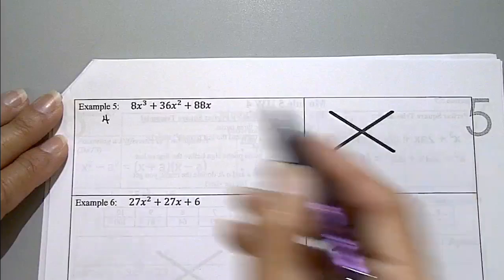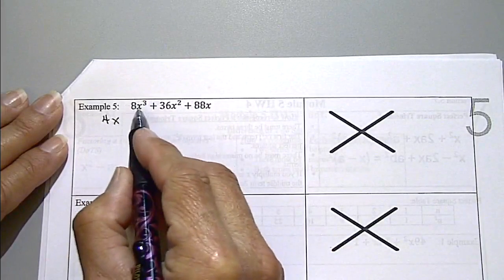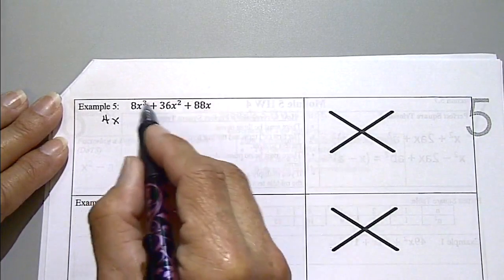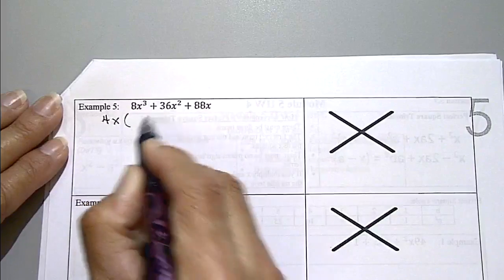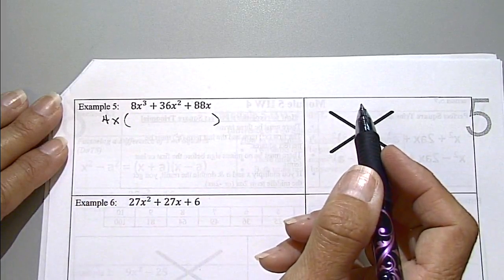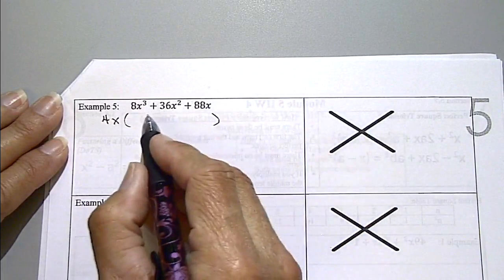X. Don't forget that one, right? Because we are not into factoring first terms that are cubes yet, okay? That's not what we're doing. We're factoring with x squared. So let's factor out the 4x. Go ahead and do it and tell me what you get. Or go ahead and write it down, and I will do mine.